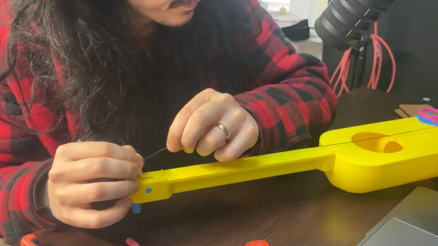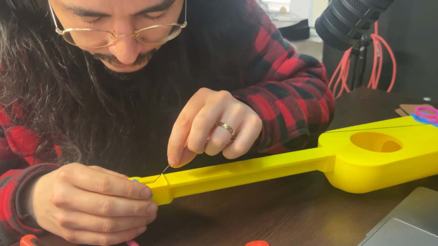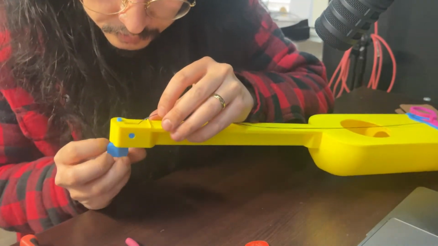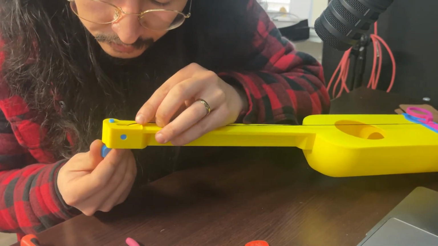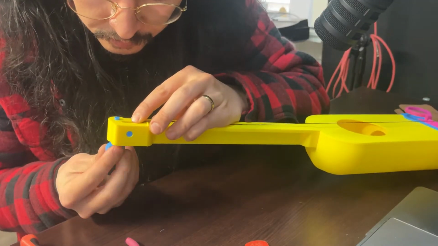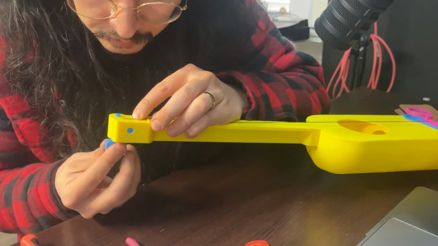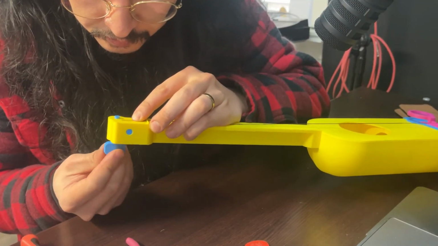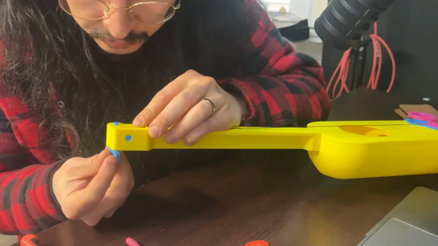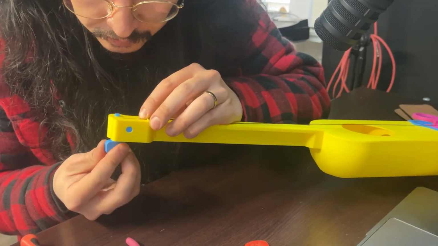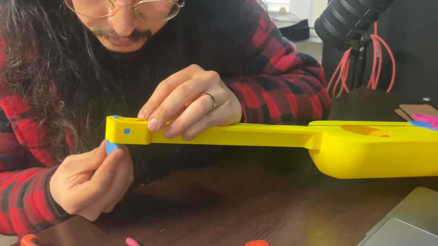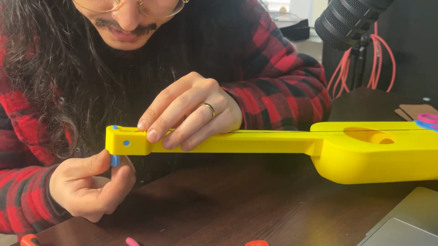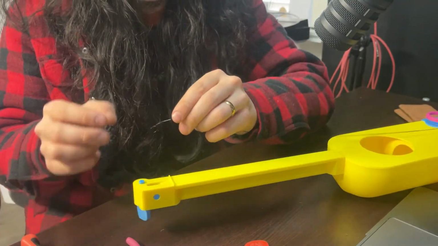Why did I do that? I messed up. It's not grabbing anymore.